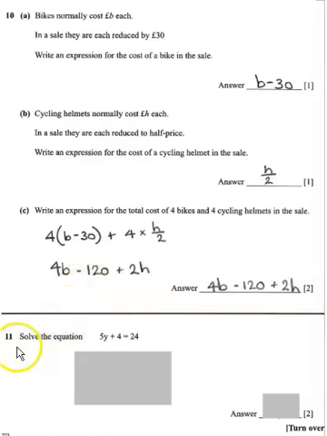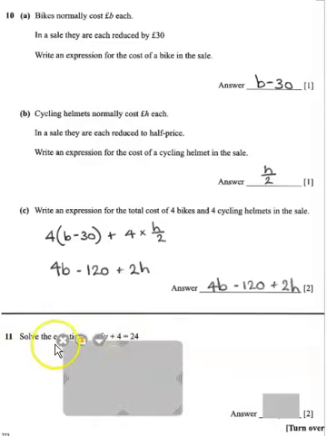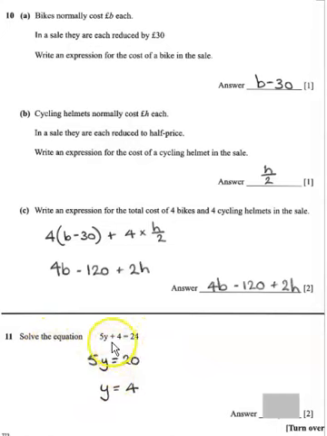So this one, question 11, says solve the equation. So it's 5y plus 4 equals 24. The way you would do that one is you would take the 4, move it across, think of opposites there. So we're taking away 4 on both sides. So 24 take away 4 is 20. Then we're dividing by 5 on both sides. So 20 divided by 5 is 4. And the answer is 4 there.